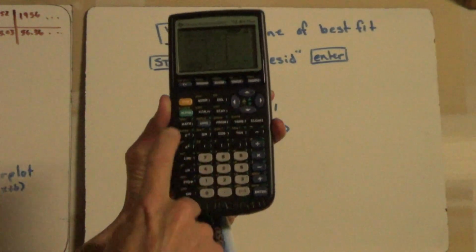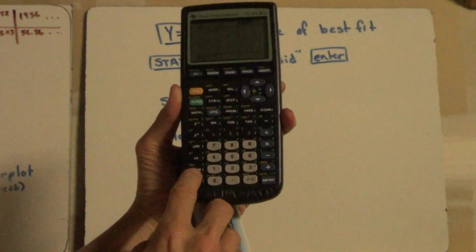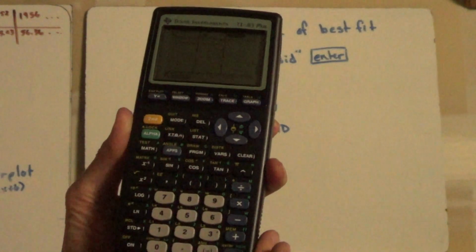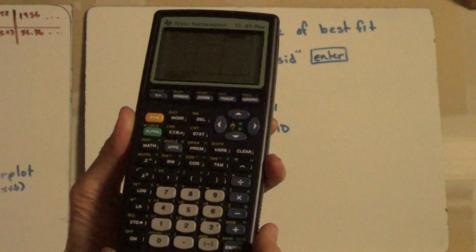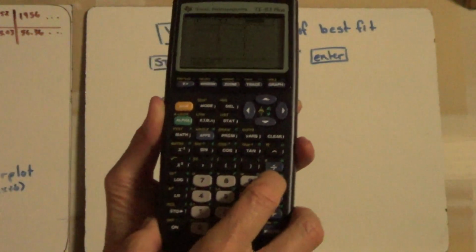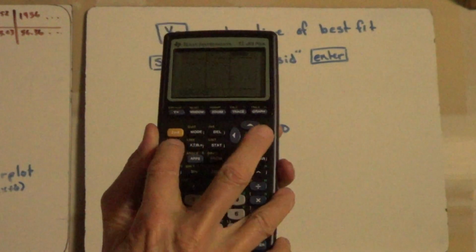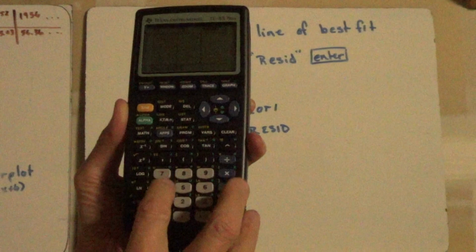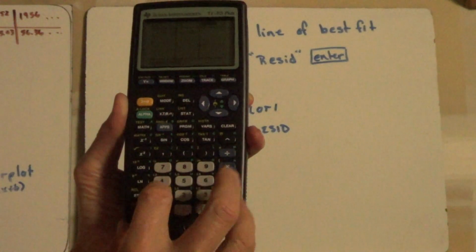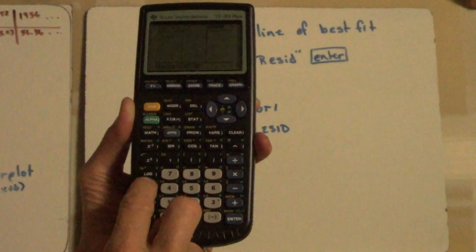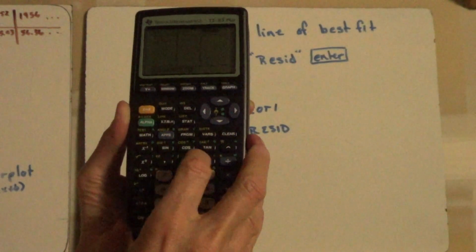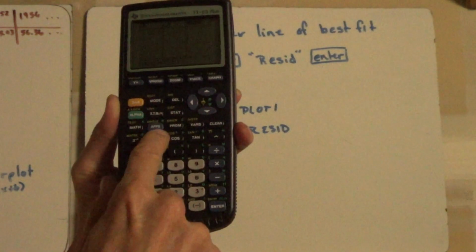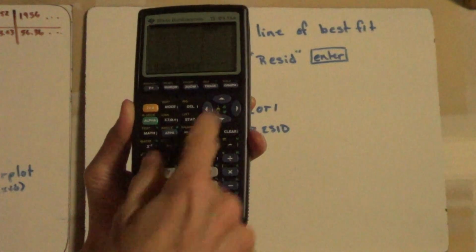On this blank one, use your alpha and actually type in there resid, R, E, S, I, D. That should be enough.